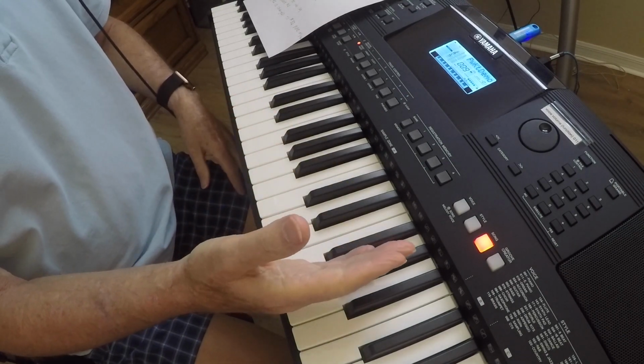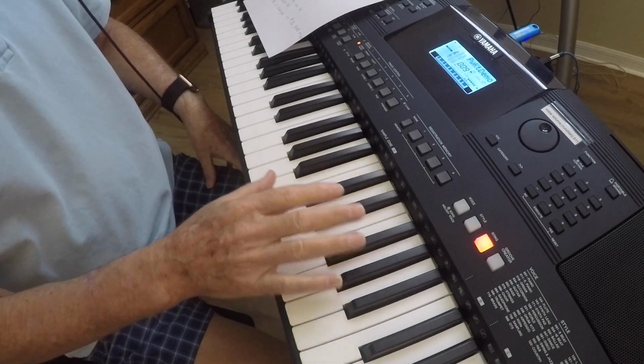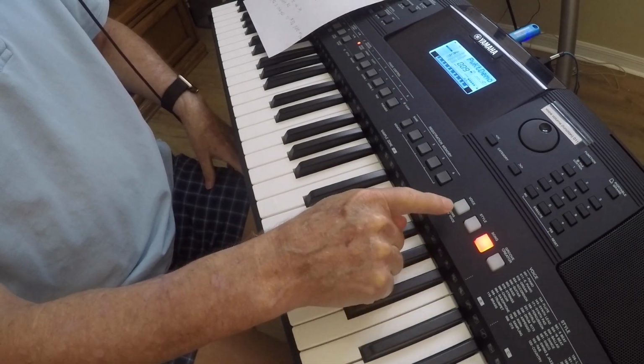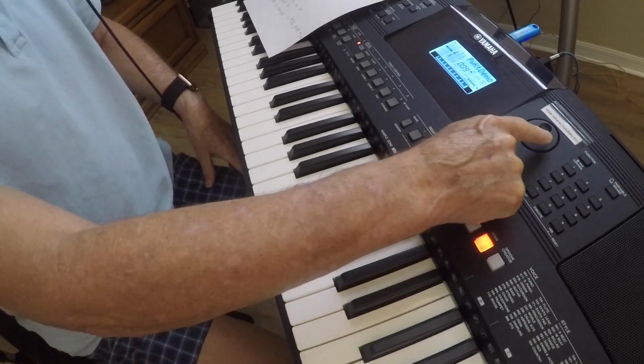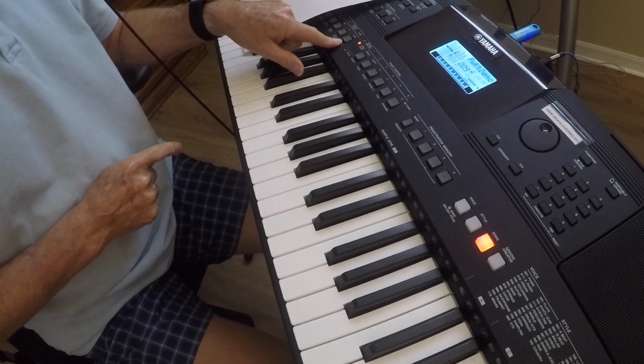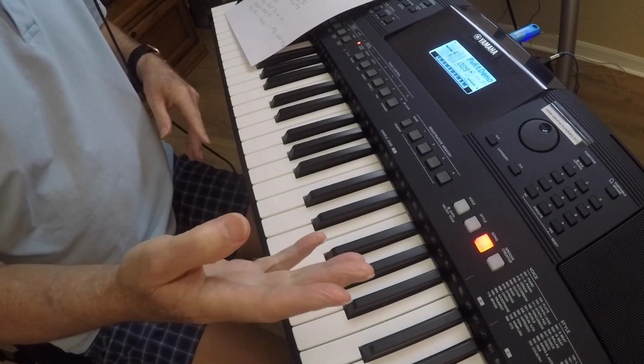Here we are now at the Yamaha PSR E463 keyboard. Here's my song button. Here's my voice button. Here's my rotary dial to select, and over here is the play button. So the first thing I'm going to do, and I'm going to do 4 songs.